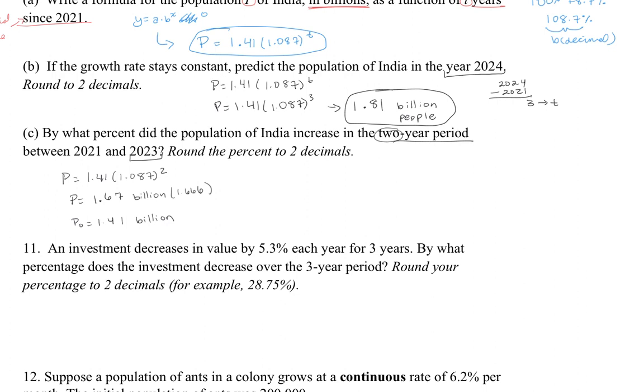So in order to find percent increase, you're going to find the difference, so the amount of change, over your original amount. So that will look something like 1.666 minus 1.41 all over 1.41.